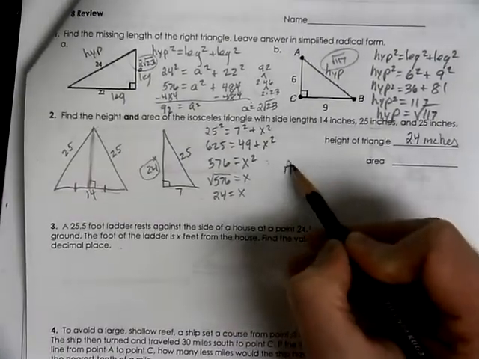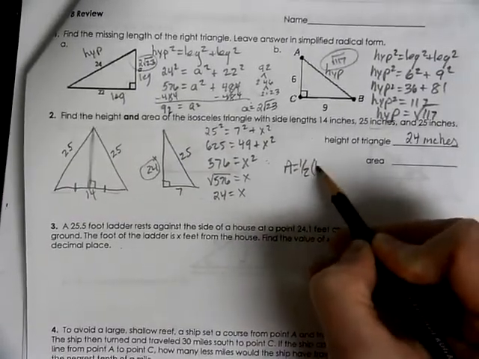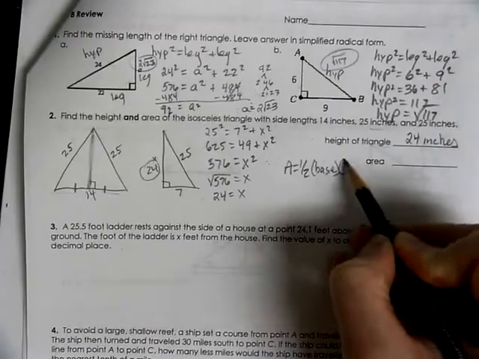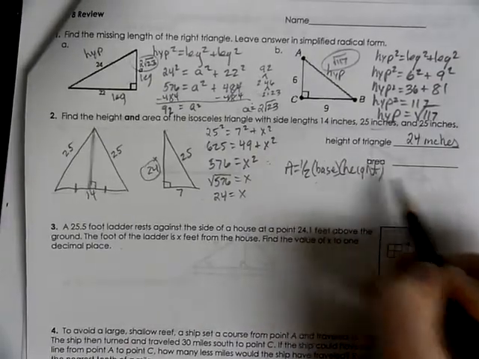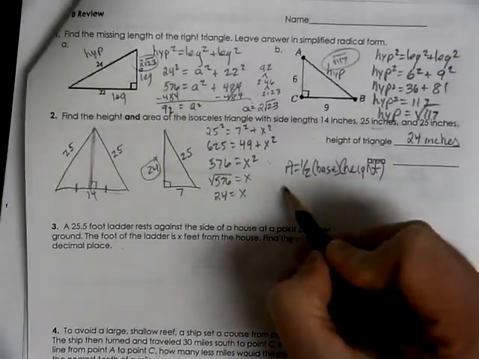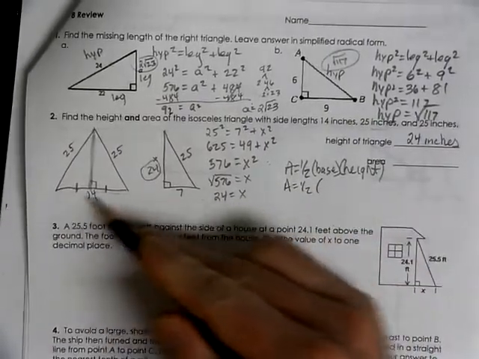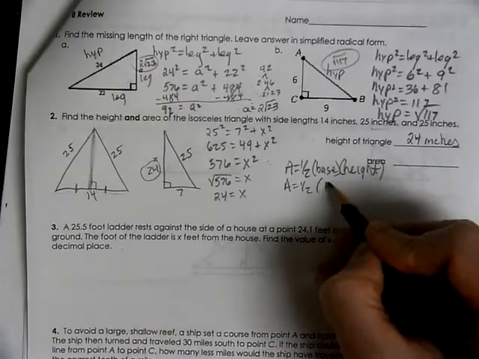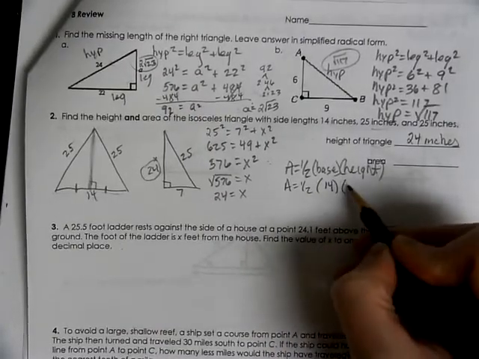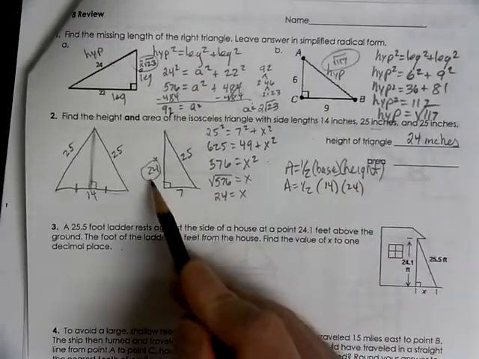So the area is going to equal half the base times the height. That's how you calculate the area of a triangle. So the area is going to be half the base. The total base is 14. The height of the triangle, we said, was 24.